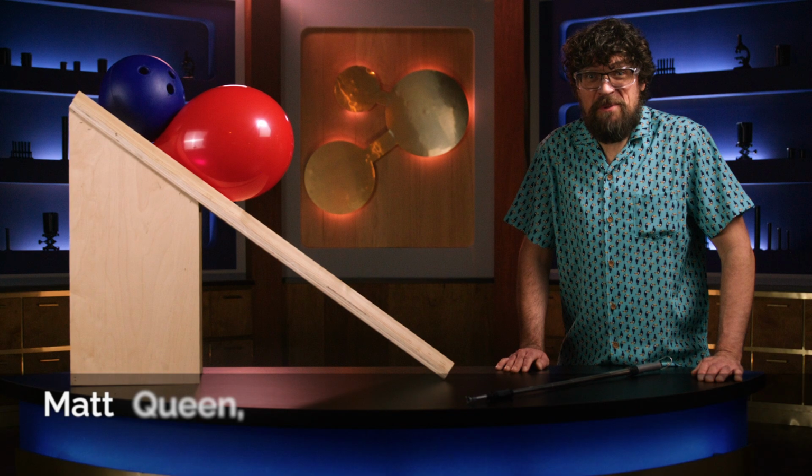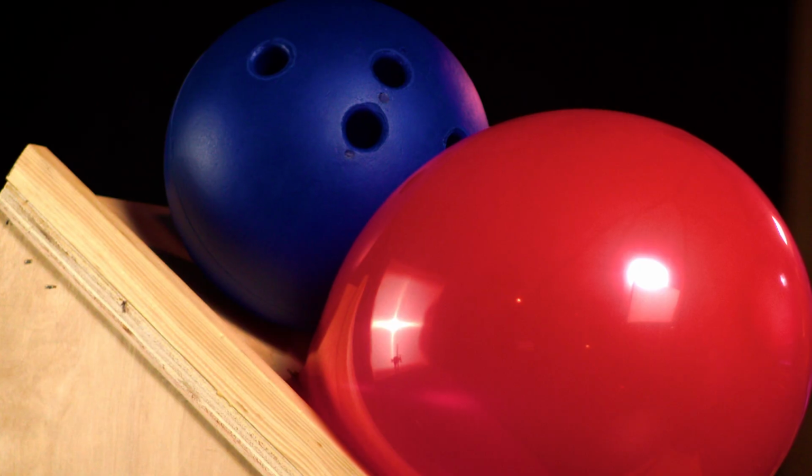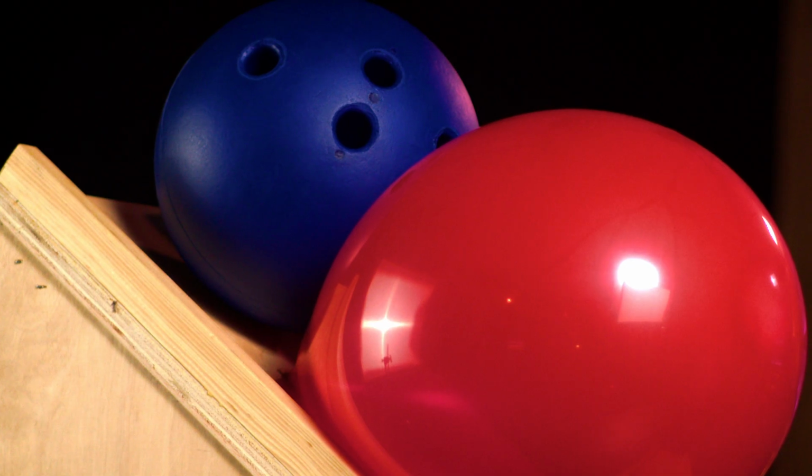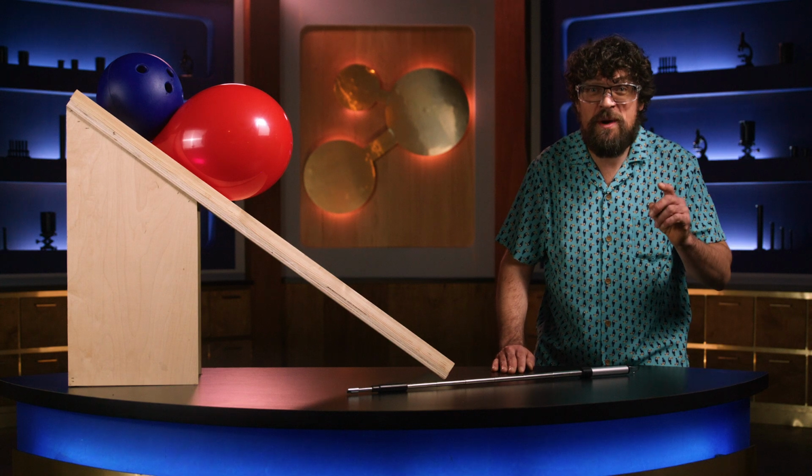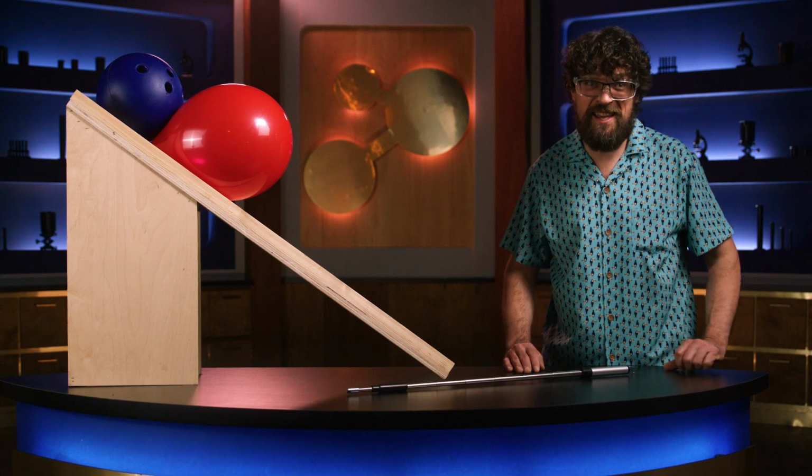Geez, that bowling ball is pretty precarious there. It's gonna be coming in hot once I blow that hydrogen balloon. Does this setup give you a sense of impending doom? That's your intuition about potential energy kicking in.